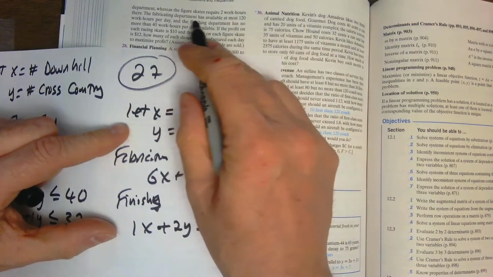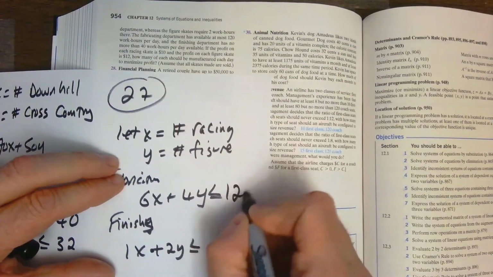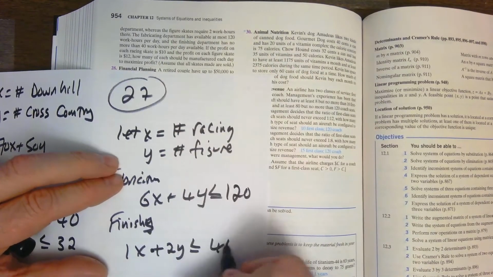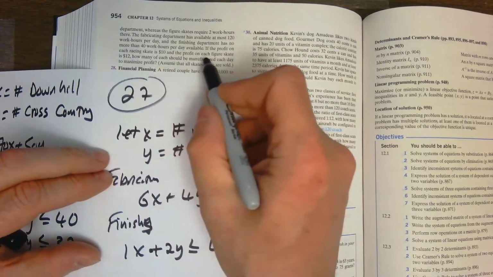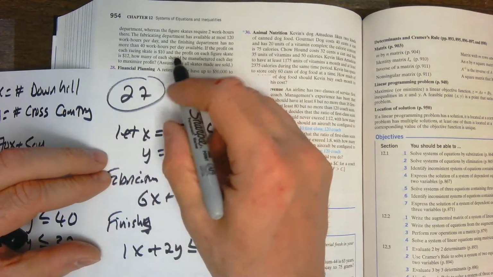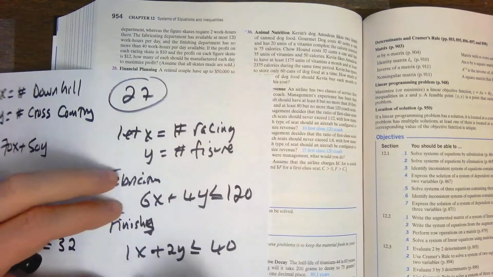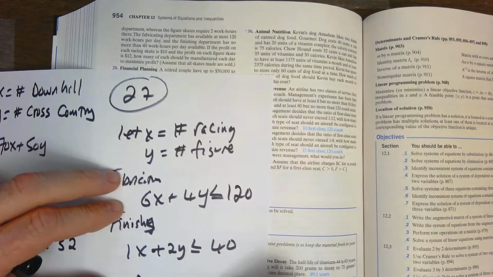All right, so let's see. Fabricating department has at most 120 hours. Oh, that's where the 120 is going to go. The finishing department has no more than 40 hours. Oh, that's where the 40 hours is going to go. The profit on each skate is $10 on racing skates and $12 on figure skates. So there's my profit function. $10 per racing, $12 per figure.